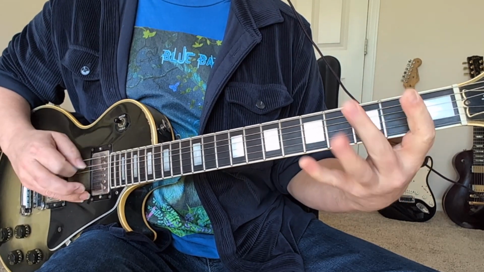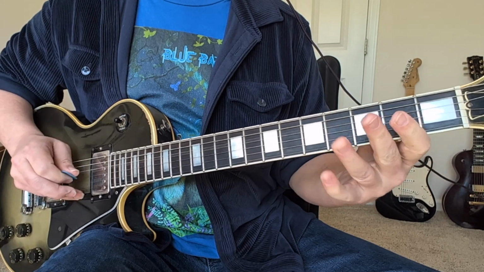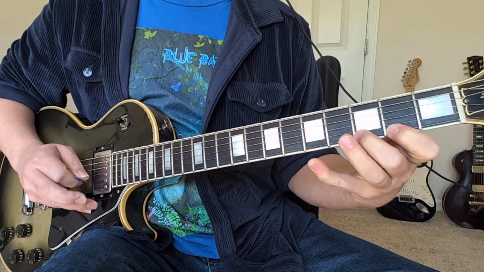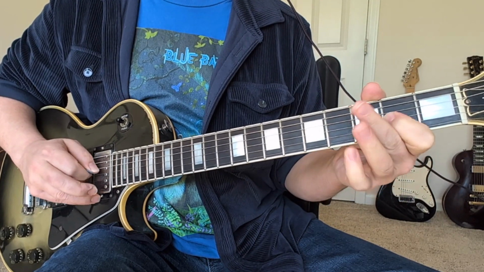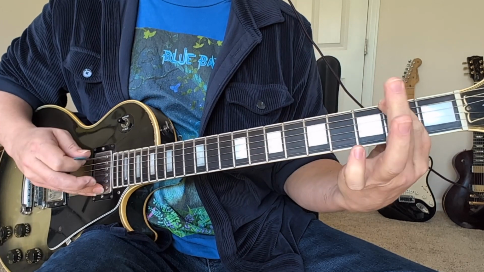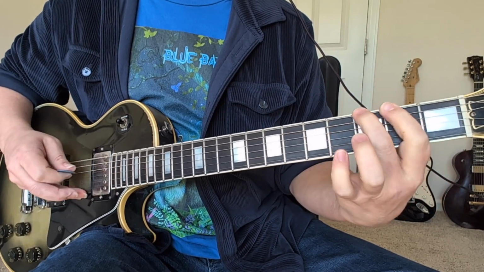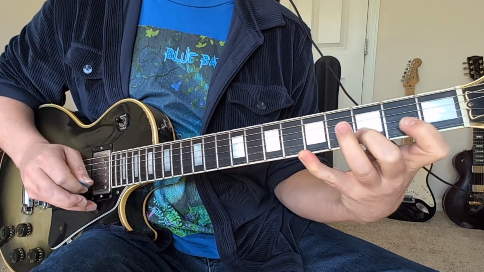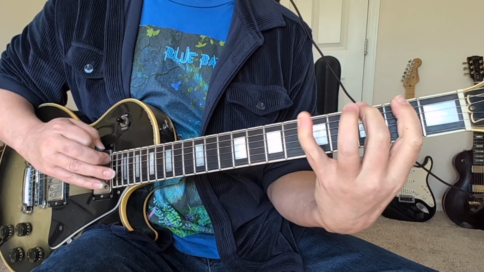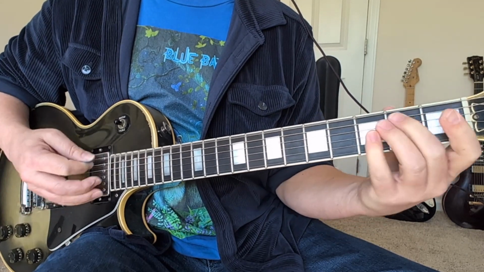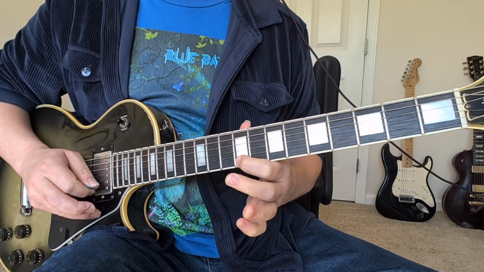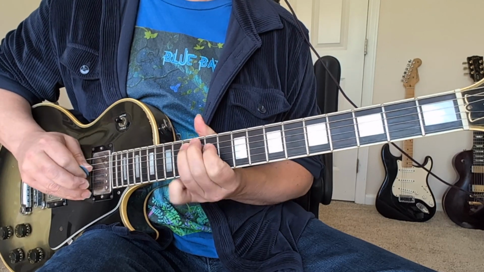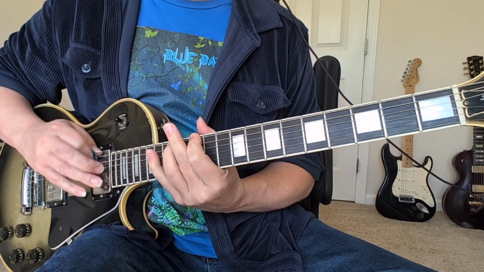So we have that C sharp there. And right there. Okay, so we have E, F sharp, G, A, B, C sharp, D, and E. Then it ends up being. There's our C sharp. Okay, and then up here, we've got that C sharp there.